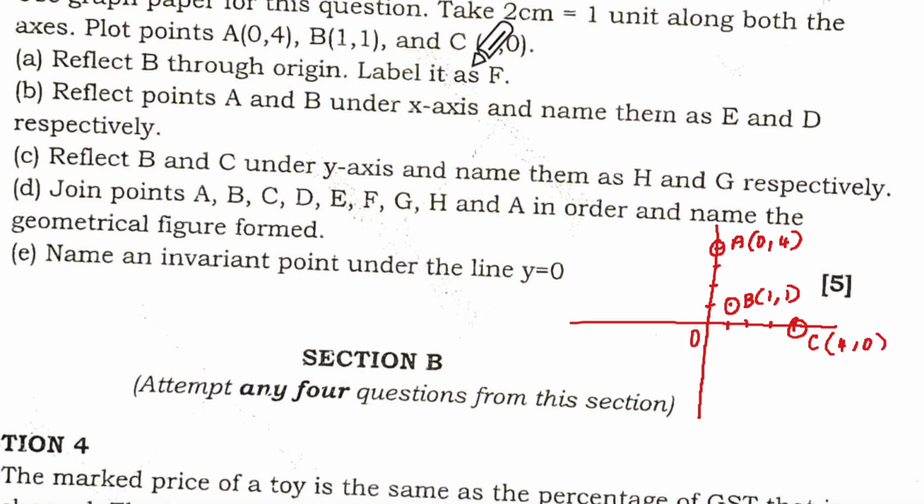Reflect B through origin. So this will be minus 1 and minus 1. Then reflect A and B in x-axis. 1, 2, 3, 4.